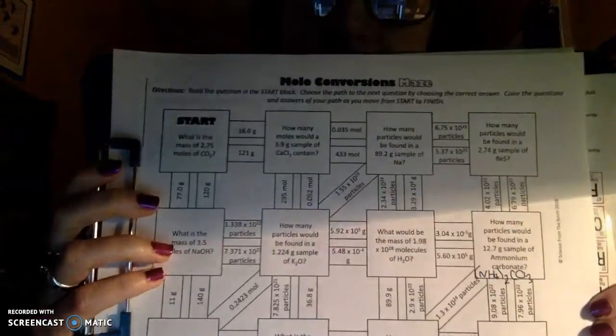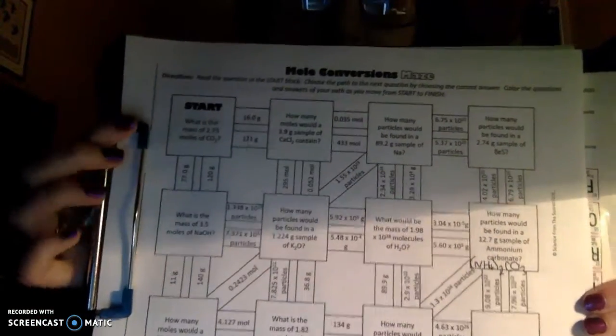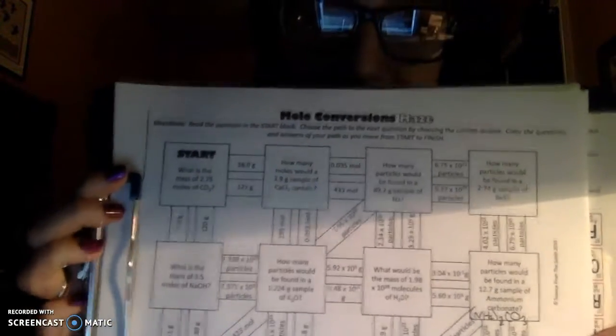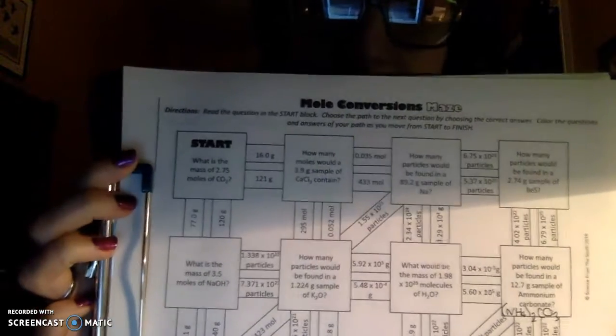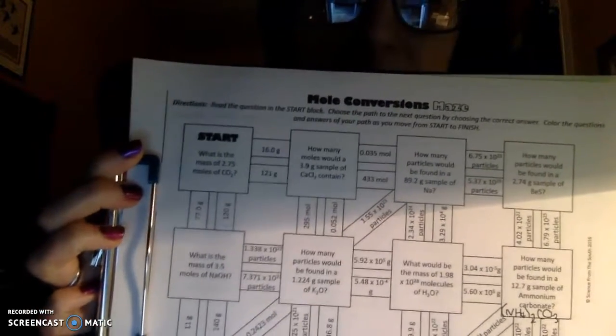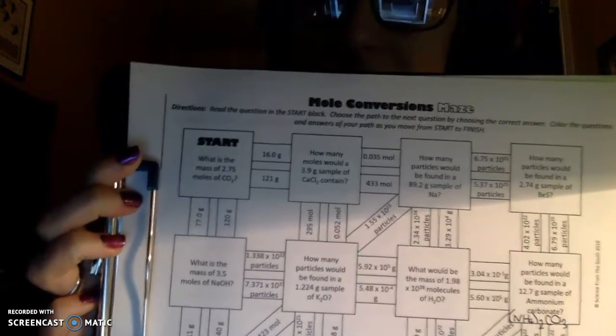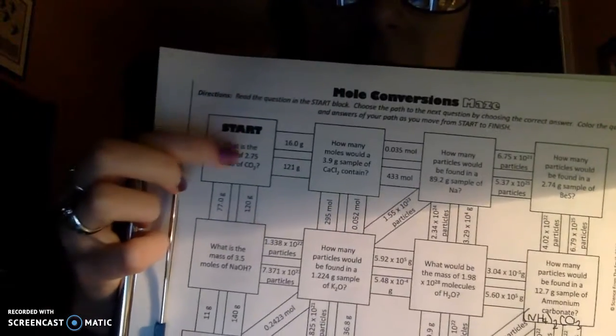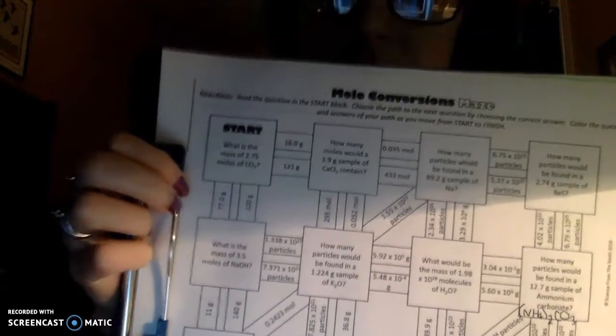If you go on Classroom, you will see a PDF of the maze that you can print out. It looks something like this, and we can walk through the first question together so you know what's going on. The first question says, what is the mass of 2.75 moles of carbon dioxide? And then we have 4 possible answers that we can choose from.